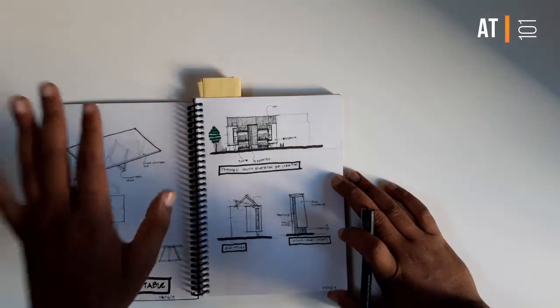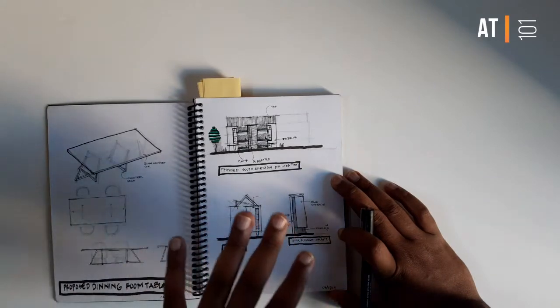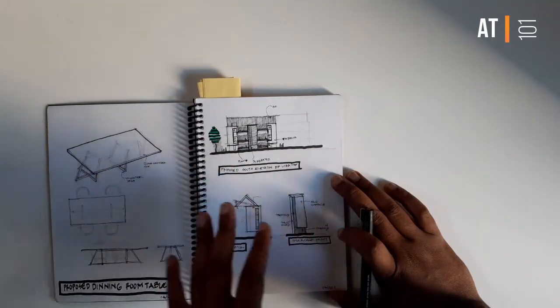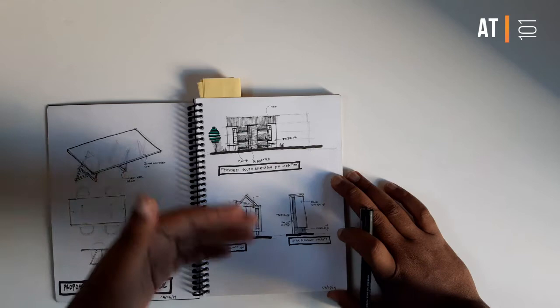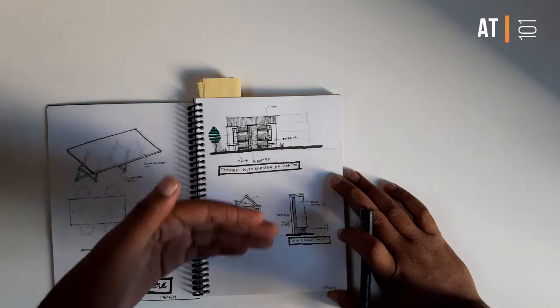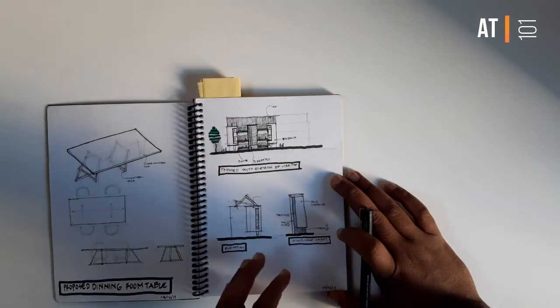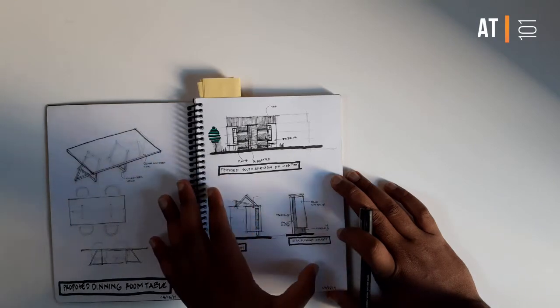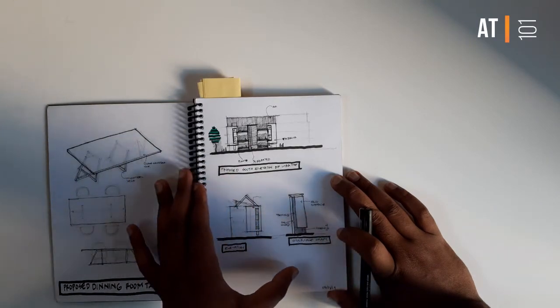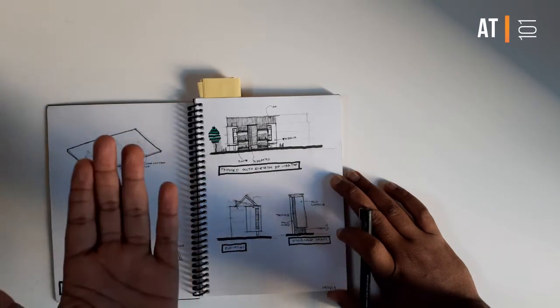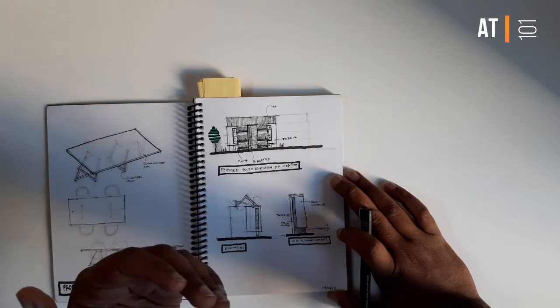I do a lot of sketching, as you can see. I do everything from furniture to generally everything. You just want to be able to transition from concept up until you see the final product, because architectural technology is an innovative program that comes into play looking at the future.